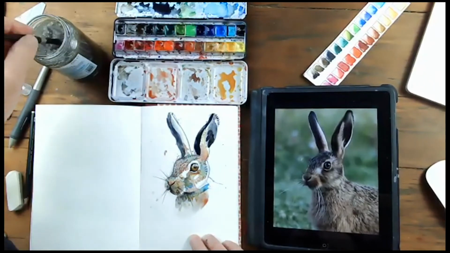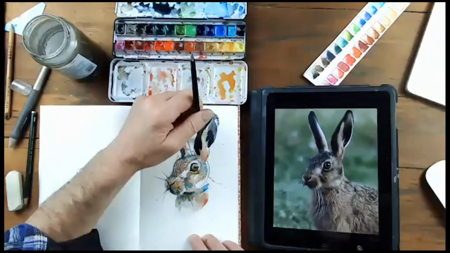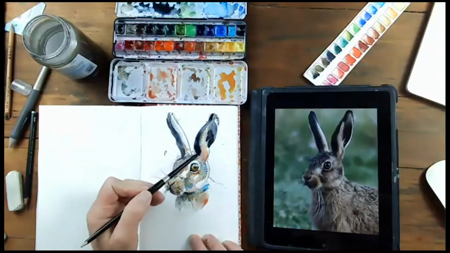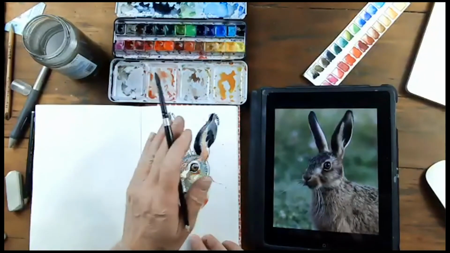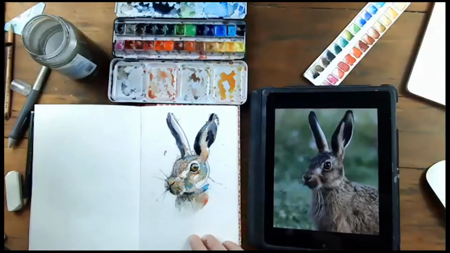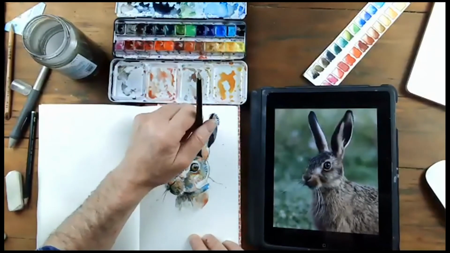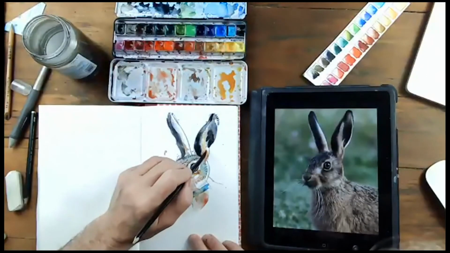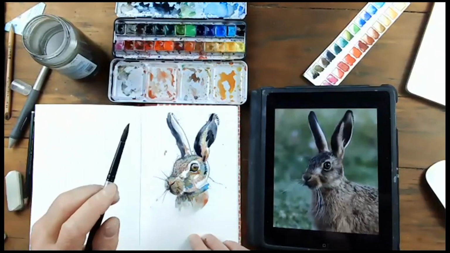So I quickly rinse, dab off my brush, and just come up there, and that's going to lose that hard edge. And you can see that suddenly now starts to roll round instead of it being an abrupt change of value. I could be getting into the realms of fiddling here if I'm not careful.